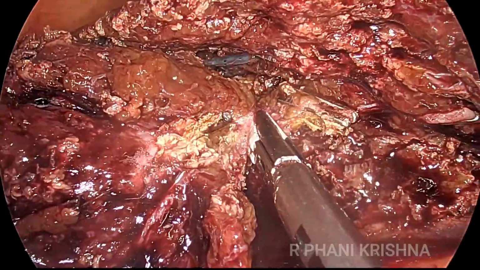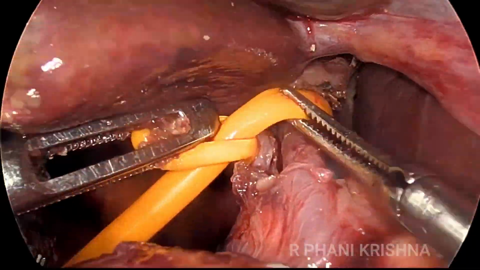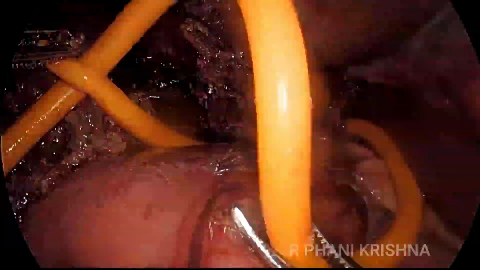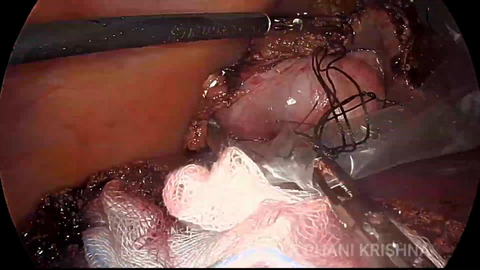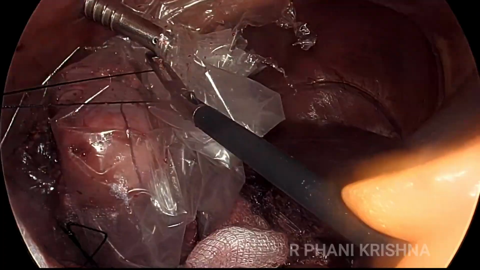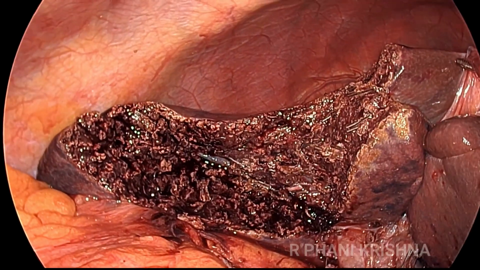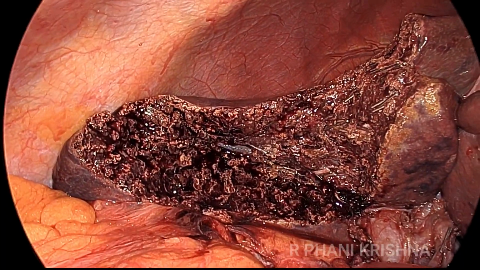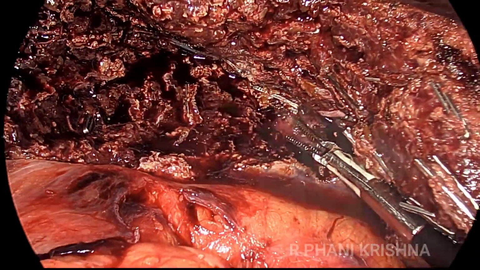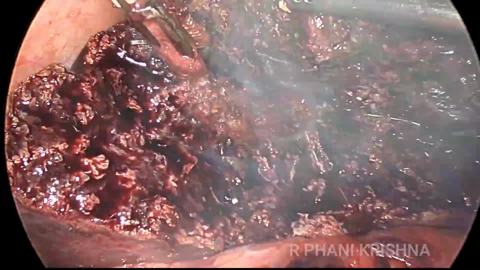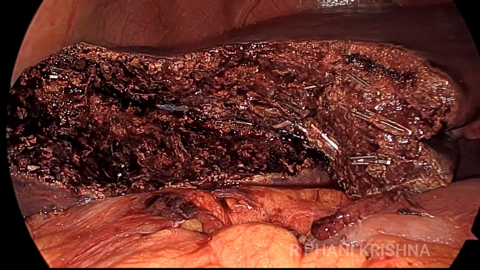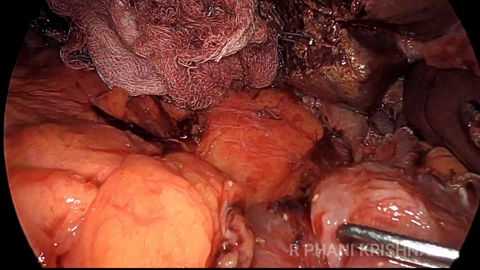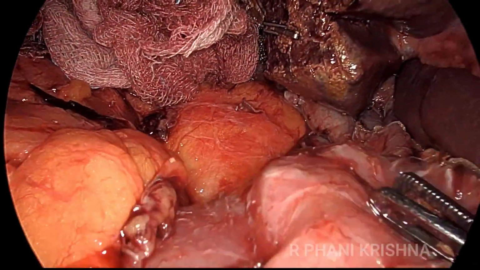That's one last Glissonian pedicle that's being divided to extract the specimen. The inflow occlusion tube is being removed. The specimen is put in a bag. The bed is being inspected for any bile leaks or bleeding. We ask the anesthetist to fill up the patient. The bipolar is a very useful tool to do hemostasis of the liver bed. A Surgicel is placed on the liver bed, and a drain is also placed in the right upper quadrant.